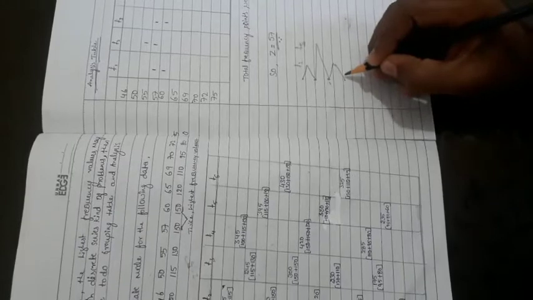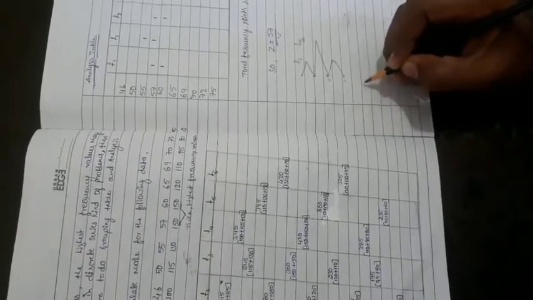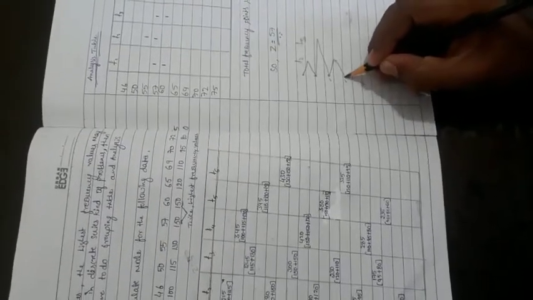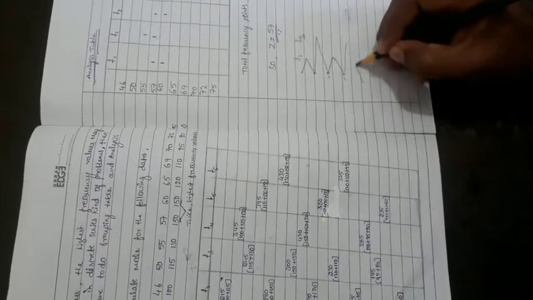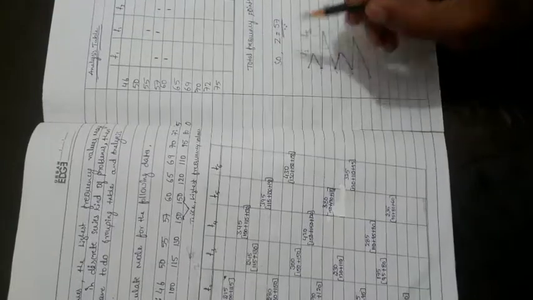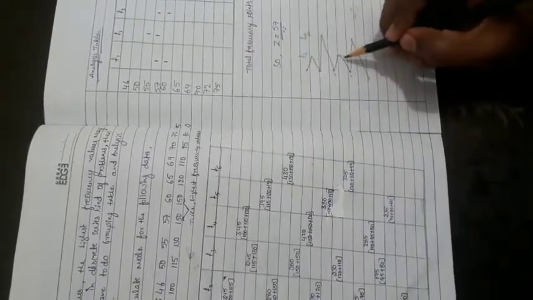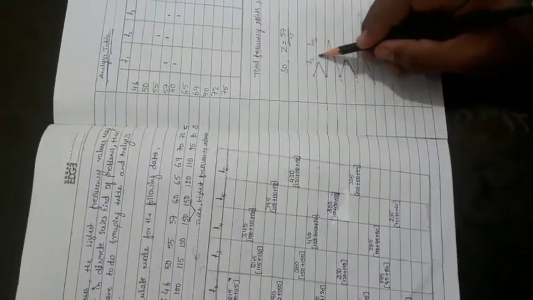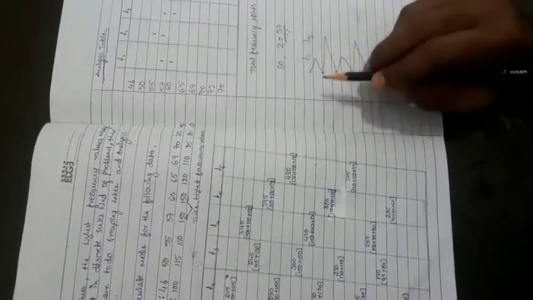Only thing is, you have to add two numbers and write in f2 and f3.